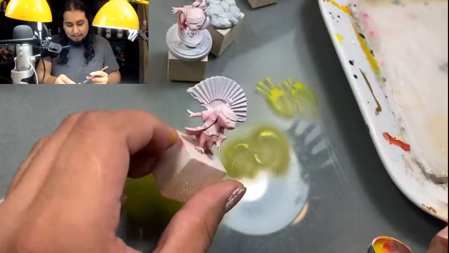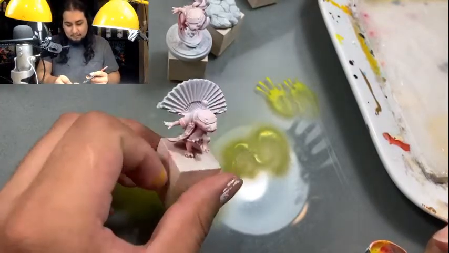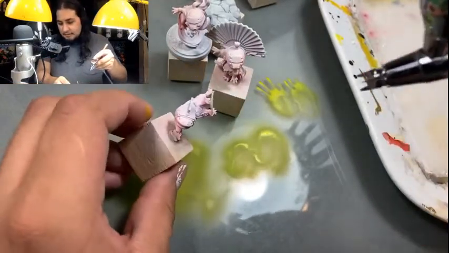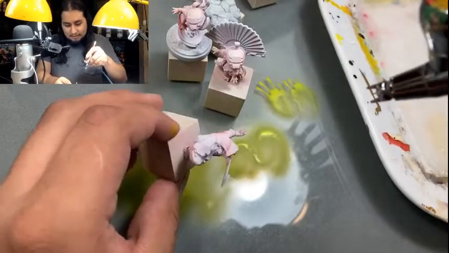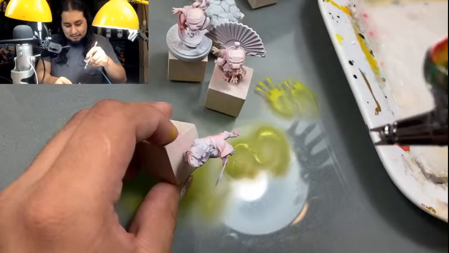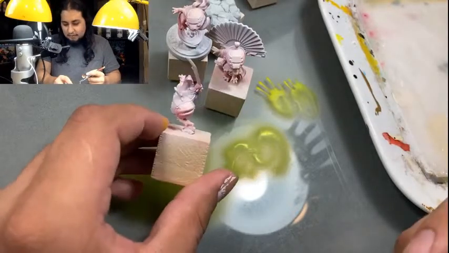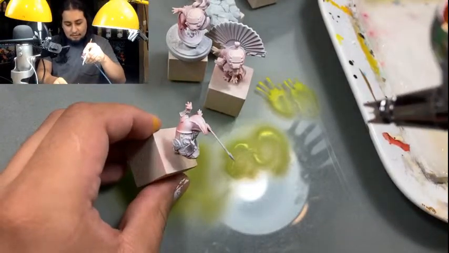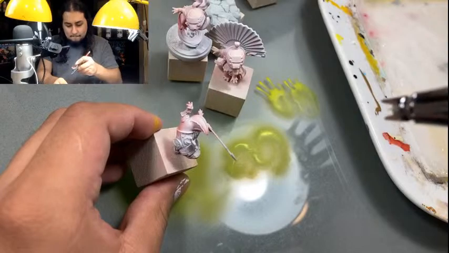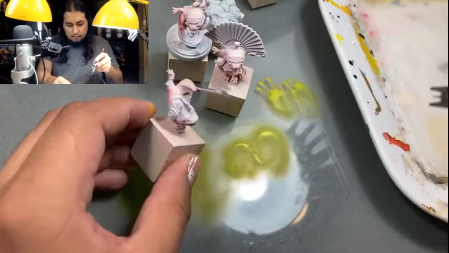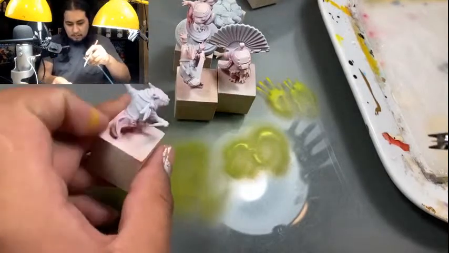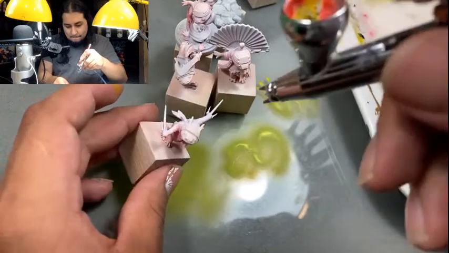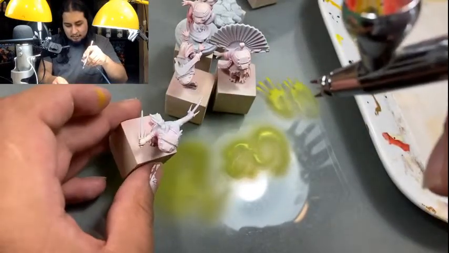Can you guys tell? I'm really liking what this yellow is doing. I think it's adding a little bit more life into the skin. It's very subtle, but according to the Nat Geo pictures I was looking at, this is a little bit more accurate. And clearly, these models are an accurate depiction of the actual creature. Oops. All right, his hand is yellow now.